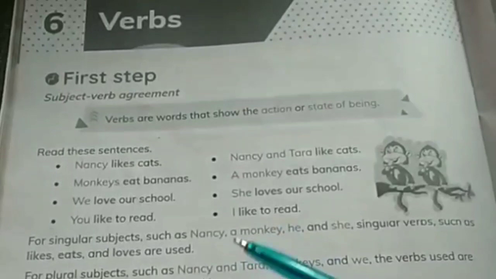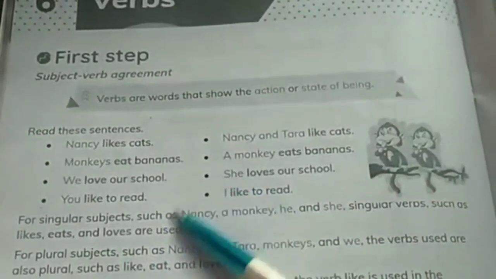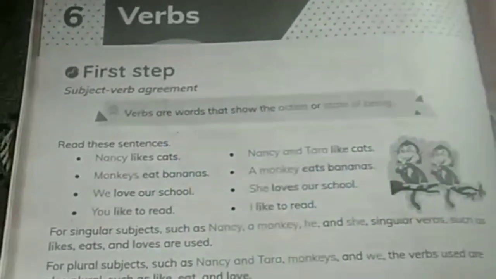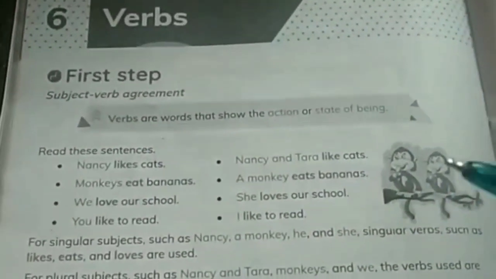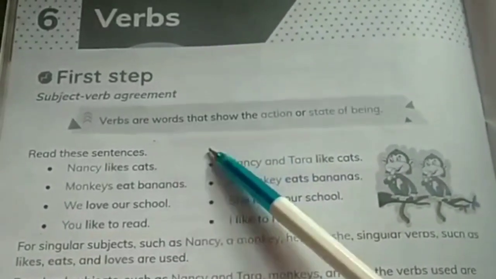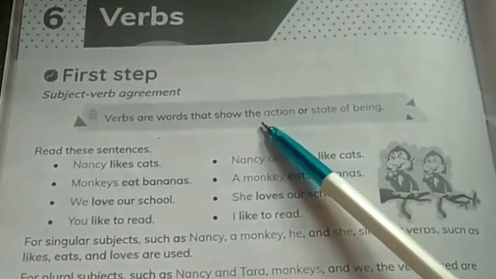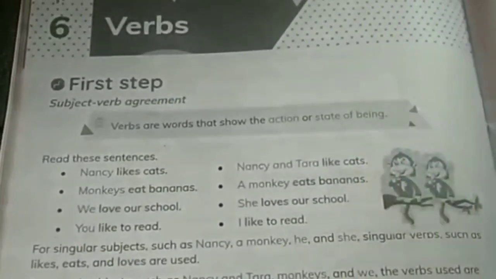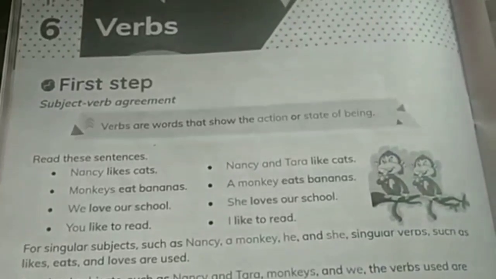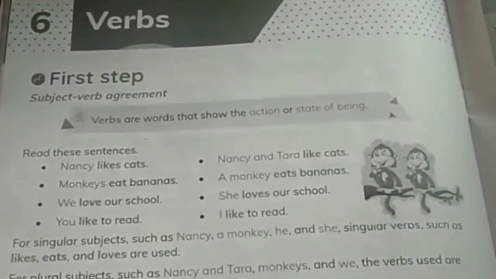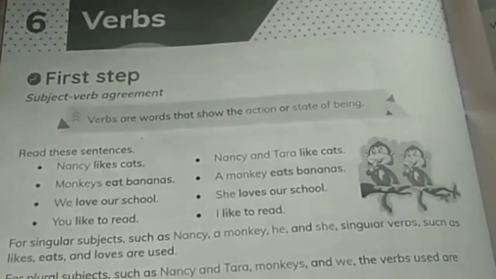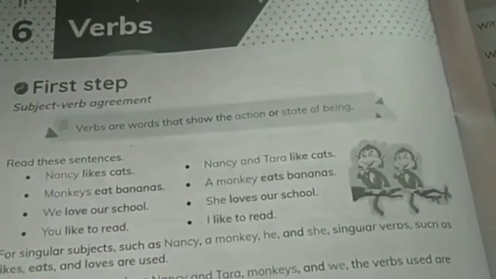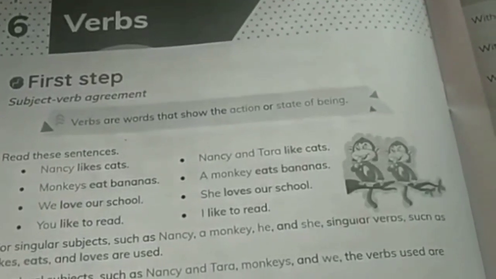So, students, read these sentences first, but first we are going to discuss how a verb works, a kind of definition, okay? Basically, verbs are words that show the action or state of being. It means a verb is a word that tells us something about a person or a thing. A verb may tell us about a mental action, physical action, or state of being, right? What a person or thing is, or what someone owns.